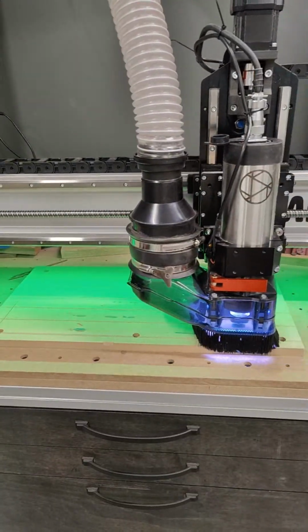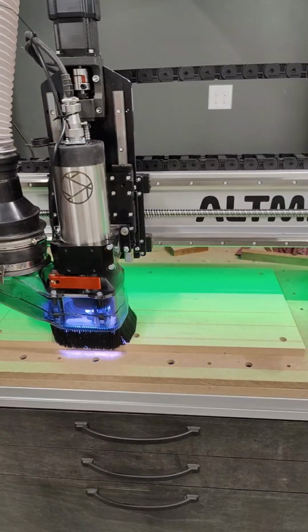I don't know if you can see that very well, but it's got a red finger.